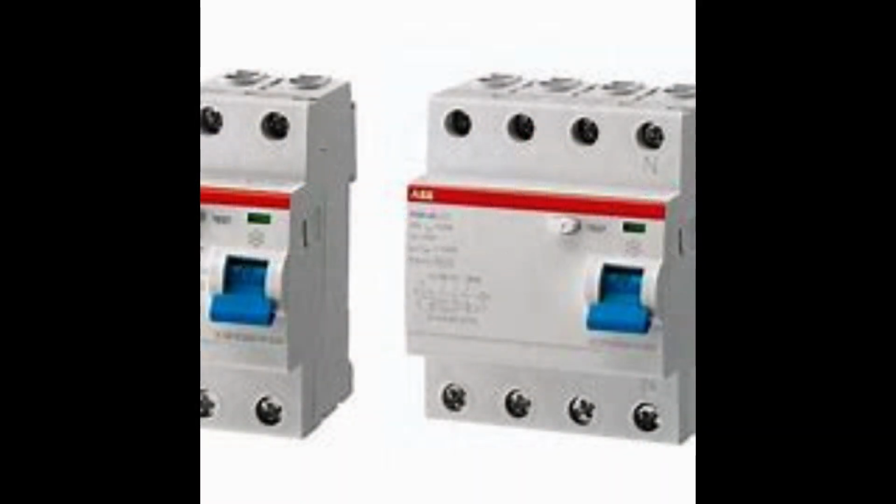An ELCB stands for Earth Leakage Circuit Breaker. It is a specialized type of circuit breaker designed to protect against electric shocks and electrical fires caused by earth leakage faults in electrical installations. ELCBs are designed to detect small currents leaking to earth from a circuit where they should not be present.